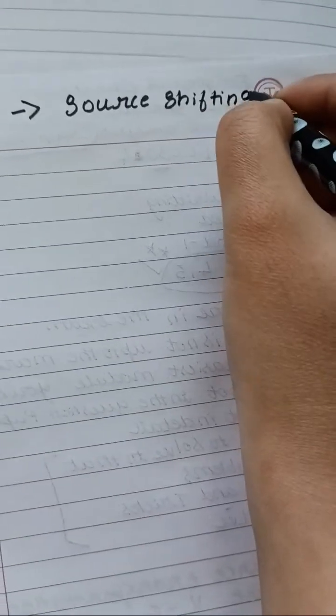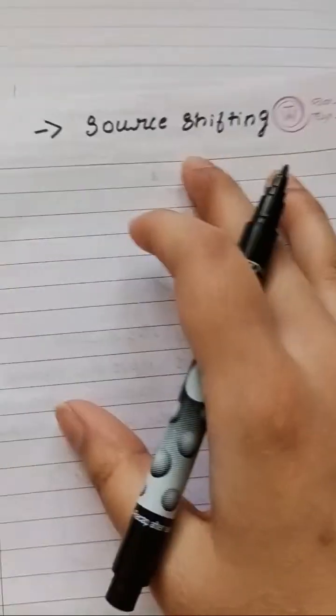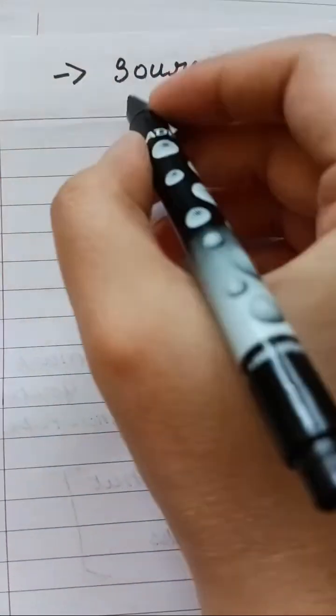Why you have to learn source shifting is because you will get a clubbed problem, a problem on a mixture of source transformation and source shifting. They'll ask you to find the voltage across or current across, whatever the problem is, by using source transformation and source shifting. So what are you supposed to do?